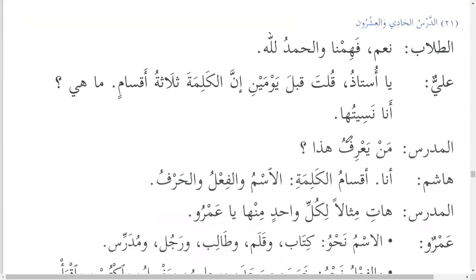Qulta, you said qabla yawmaini, 2 days ago. Qabla yawmaini, why do we have yawmaini? 2 days, sir. But why is it mudaf ilayh, sir? Why not yawmani? Mudaf ilayh is coming after qabla. Qabla is a special mudaf, sir. Special mudaf. So qabla yawmaini, 2 days ago.